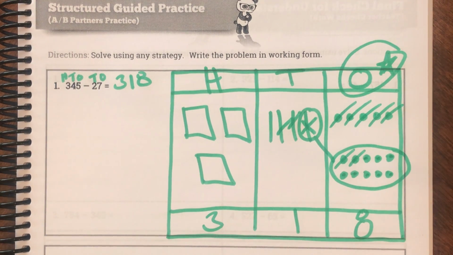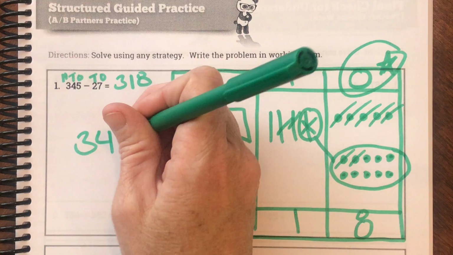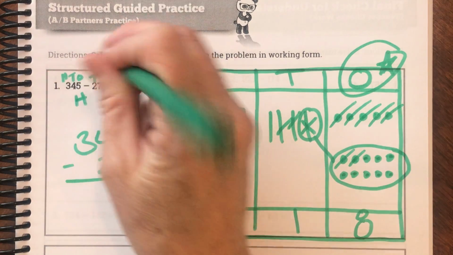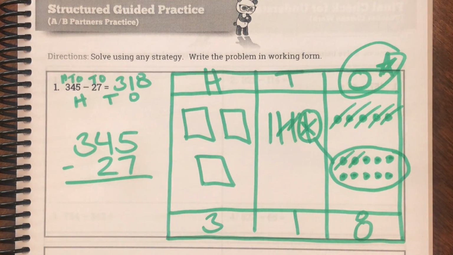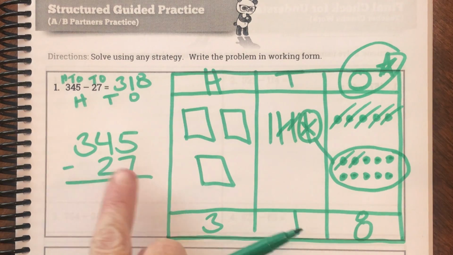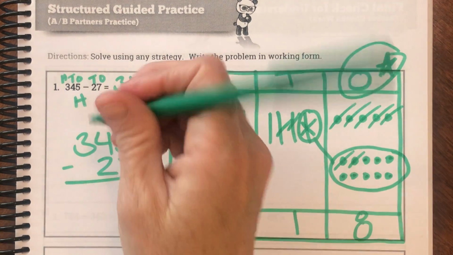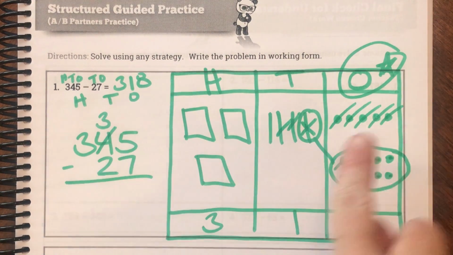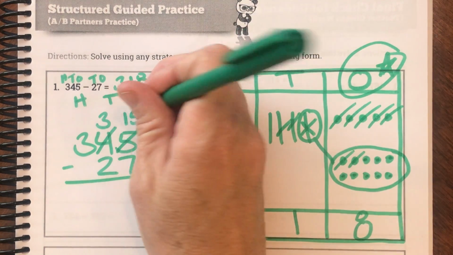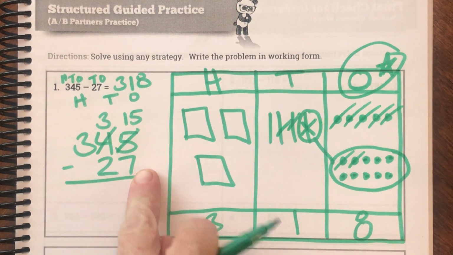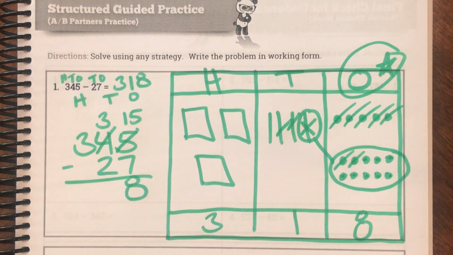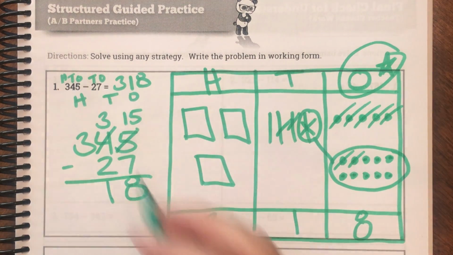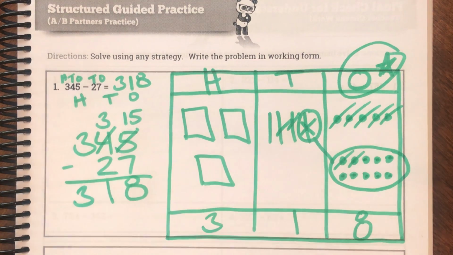Our next step now is working form. So let's put our minuend, 345, with our subtrahend under it. And we should have our ones, tens, and hundreds lined up. Okay, so 5 ones take away 7 ones wasn't possible. So we regrouped a 10 and we left only 3 tens, and we now had 15 ones. And then we were able to take away 7 ones, which left us with 8 ones. And we had 3 tens take away 2 tens, left us with 1 ten. And then 3 hundreds take away no hundreds, left us with 3 hundreds.